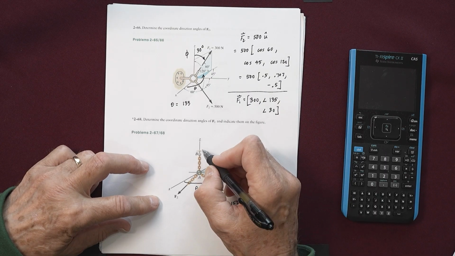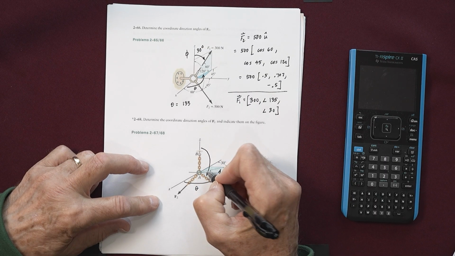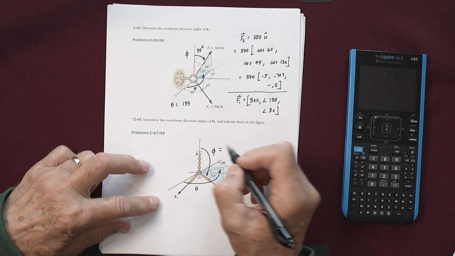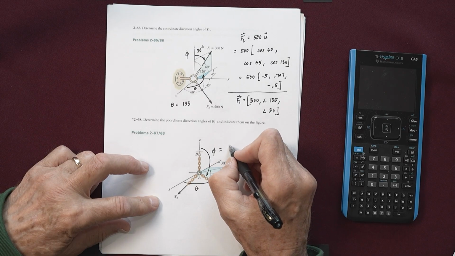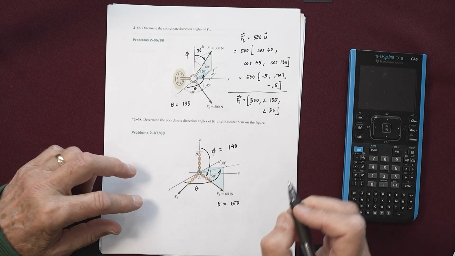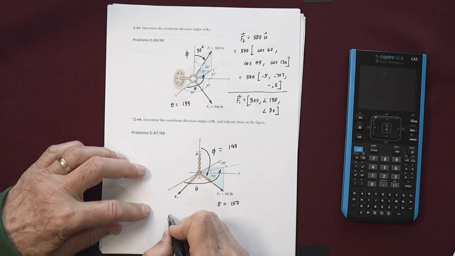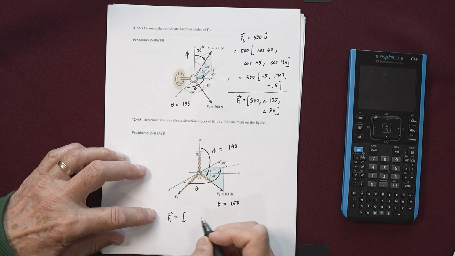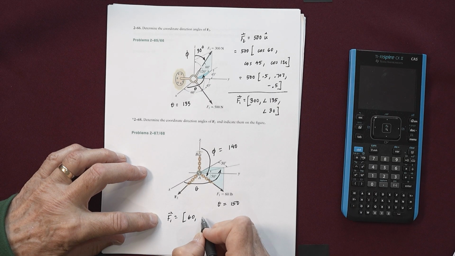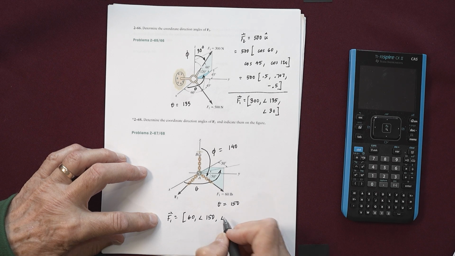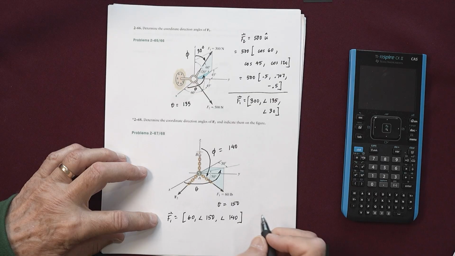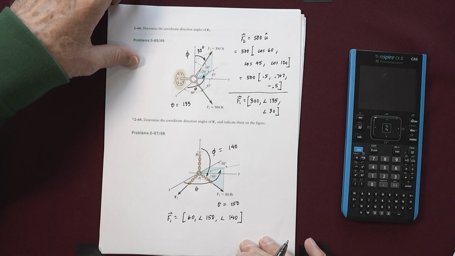And phi is equal to 90 plus 50, which is 140. And so F1 as a vector is equal to 60 angle theta, which is 150, angle 140, into your calculator.